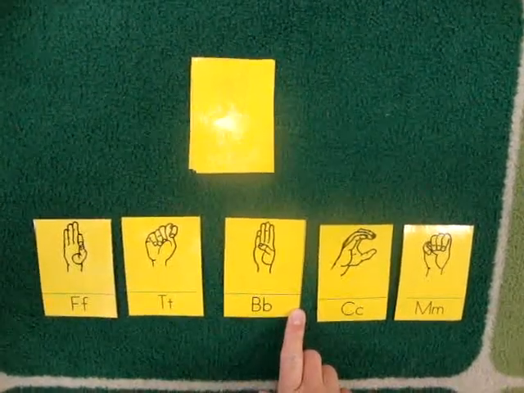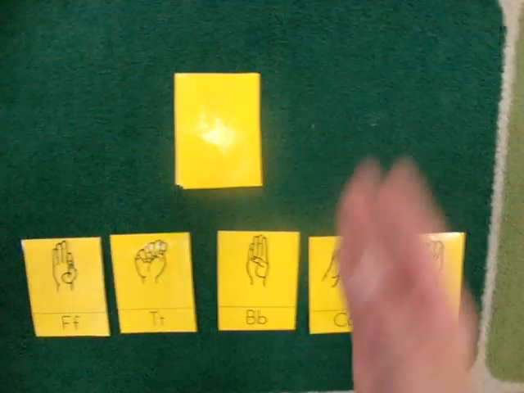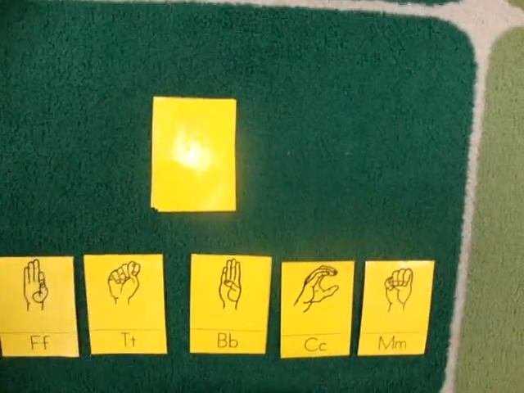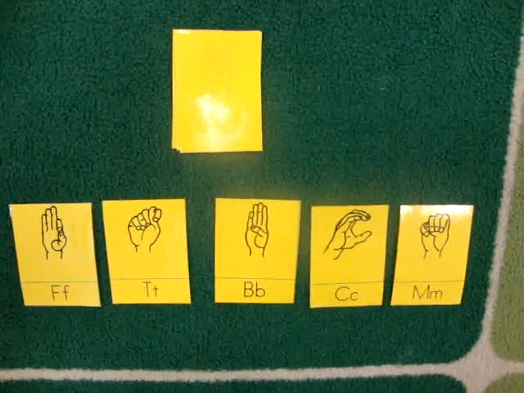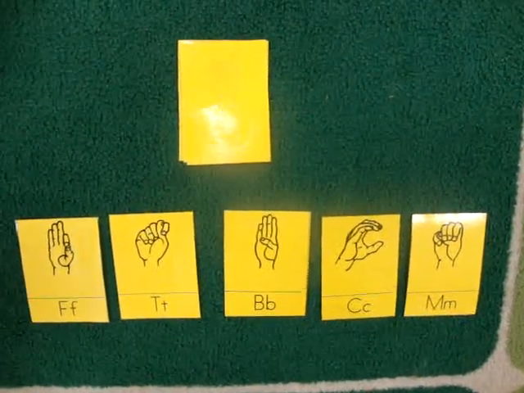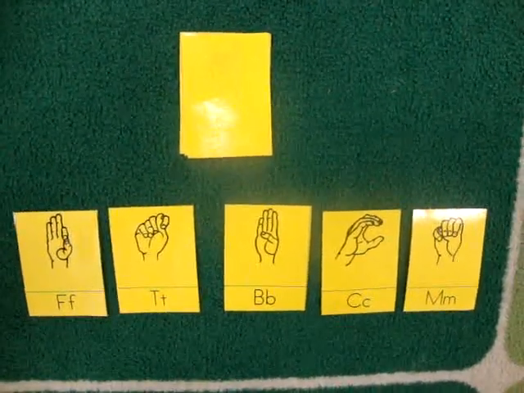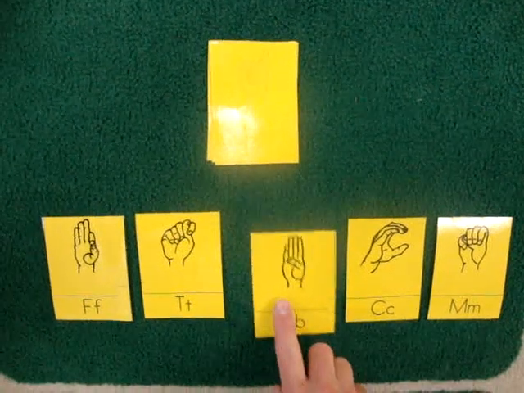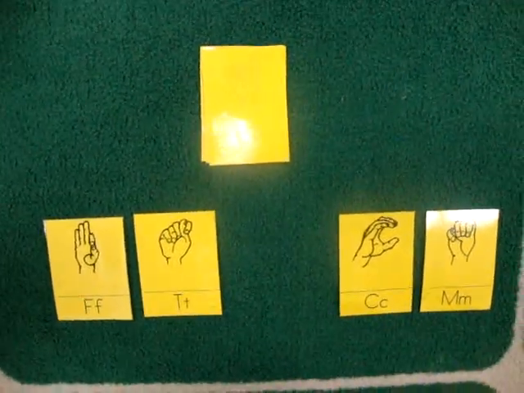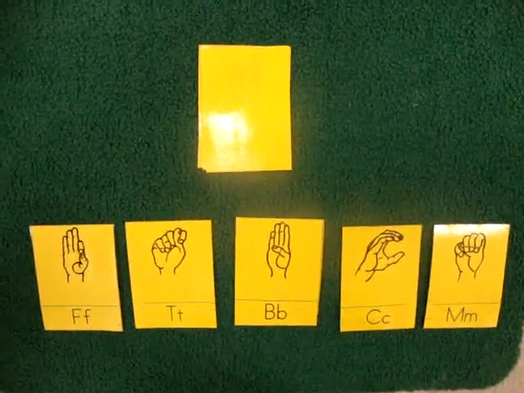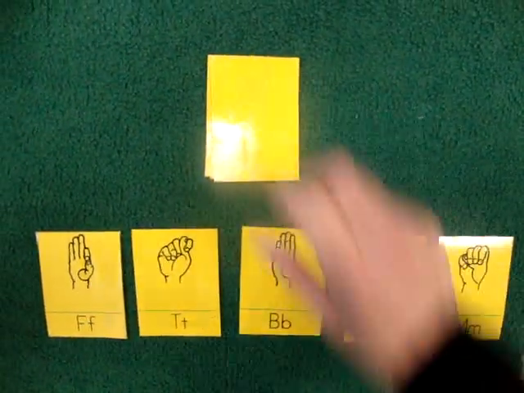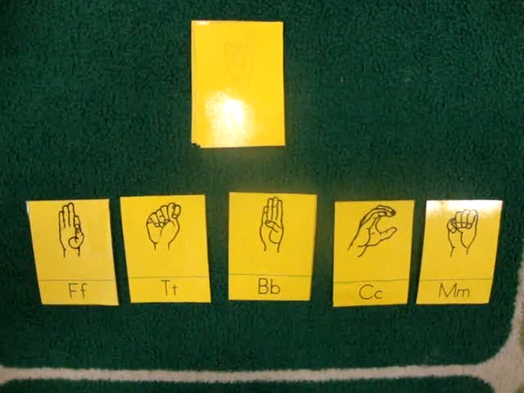Let's say, for example, that the first partner wanted to see if their other partner had the B card. So they would say to their partner, B, with the sign. And their partner would look through their pile of cards to see if they did have a B card to give back to them in return. If they did, then this person would be able to take out their matches for B's. If they did not, their partner would say Go Fish, and they would have to pick a card from the center pile to see if they would find a match.